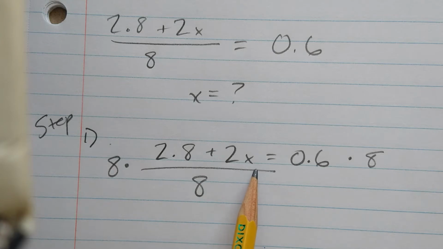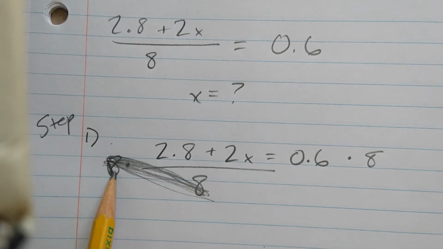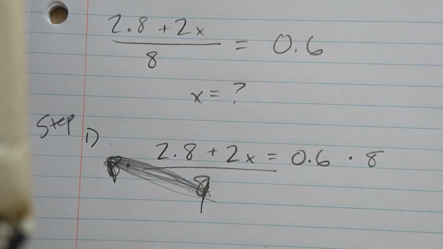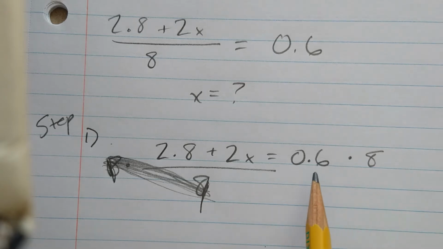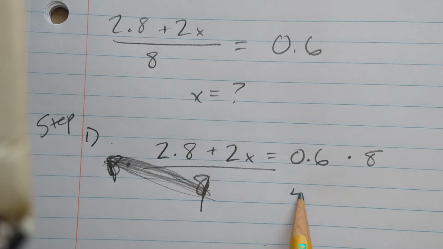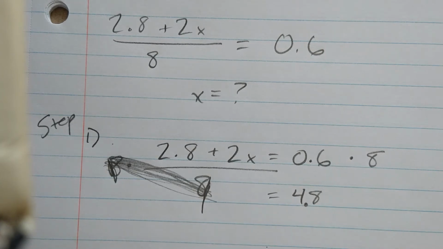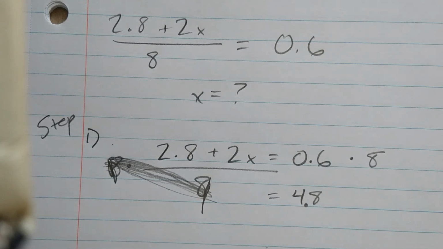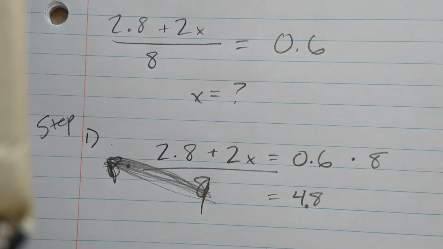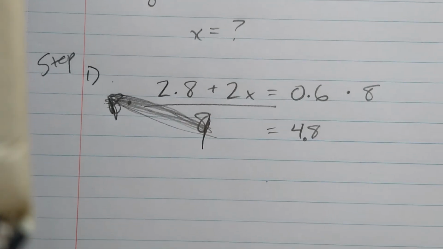So if you divide by 8, if you multiply the top by 8, this becomes an equivalent of 1. And an equivalent of 1, basically in math, just doesn't mean anything. It goes away. And then I take 6 tenths times 8. 6 times 8 is 48. Put my decimal place back in there. And so now, for step one, I've done some isolation here, and I see that 2.8 plus 2x equals 4 and 8 tenths, or 4.8.